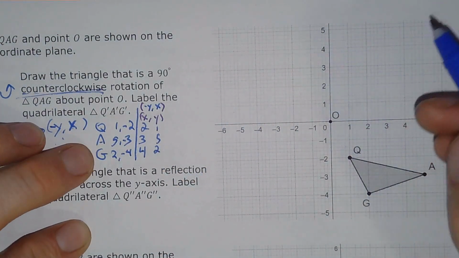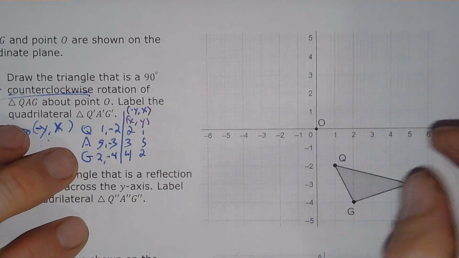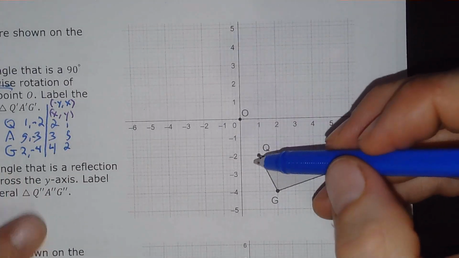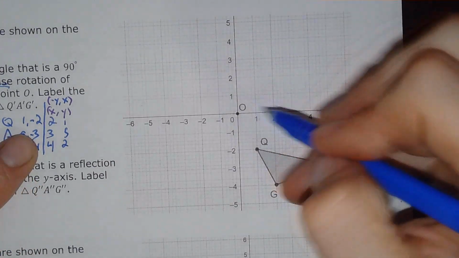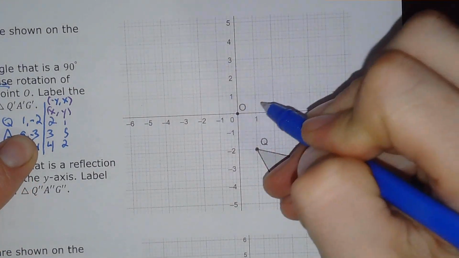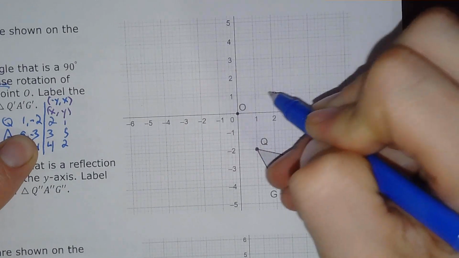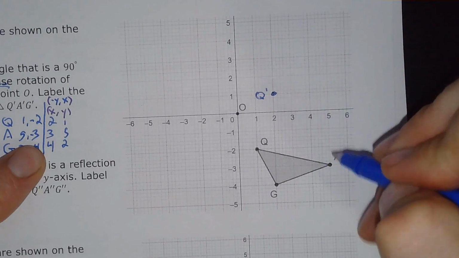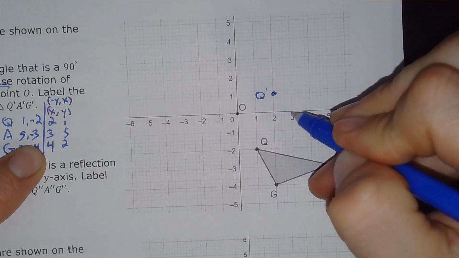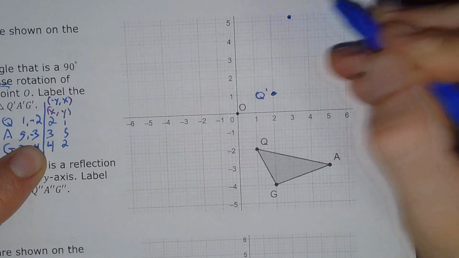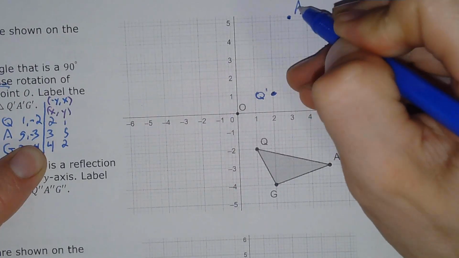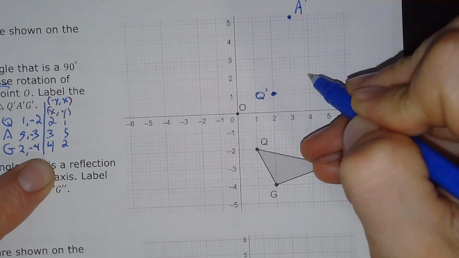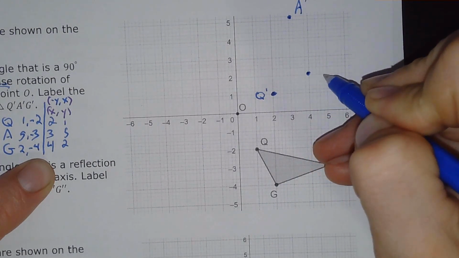Should have made those blue, whatever. I can keep them. That's fine. Okay, so Q is 2, 1. That is Q prime. A is 3, 5. That is A prime. And G is 4, 2. That is G prime.